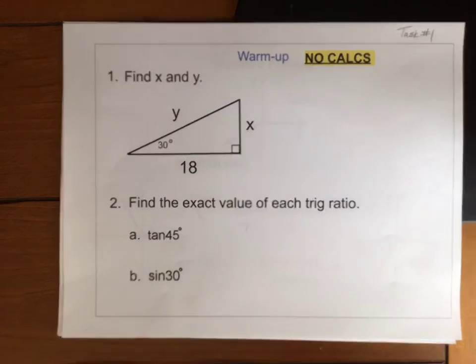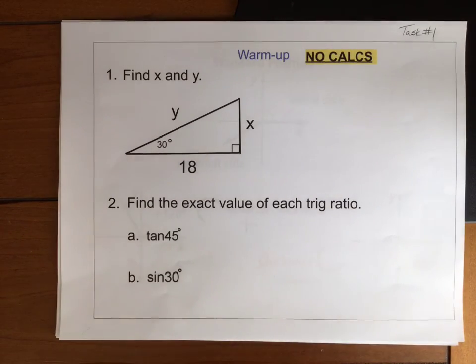All right, this is our second week in trig, and so I want you to take a moment. You're going to pause this video and see what you remember from last week and special right triangles. When you come back on, we'll go through this warm up together.